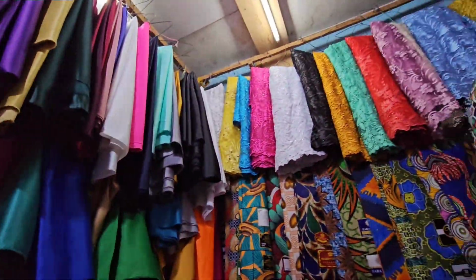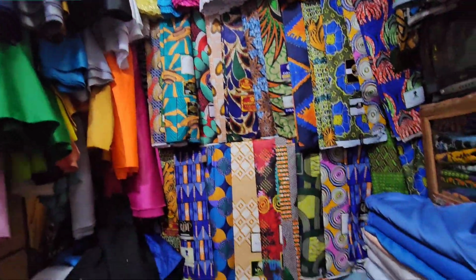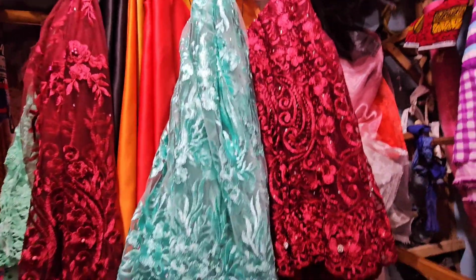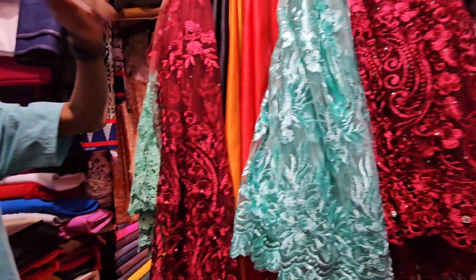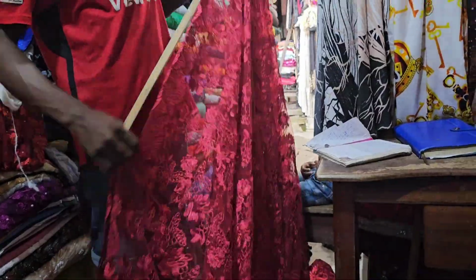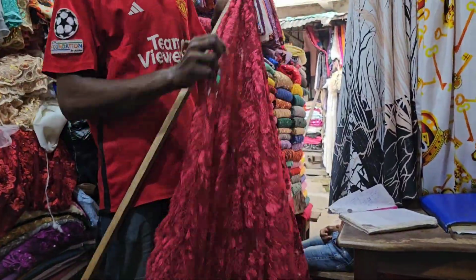I had to first of all go and source out the materials. Then I went to Douala. This one, a darker version. I like this design, but a darker version. Then you use the satin. The satin will bring down the color. At this point, I'd really settled for the fabric I wanted.